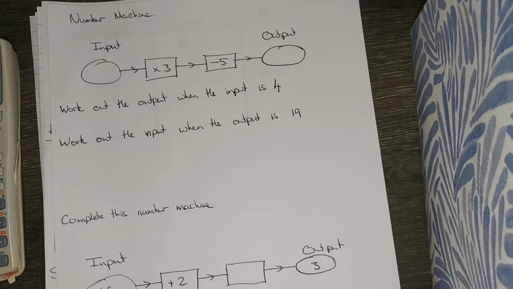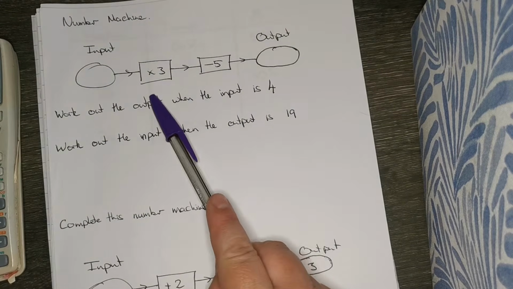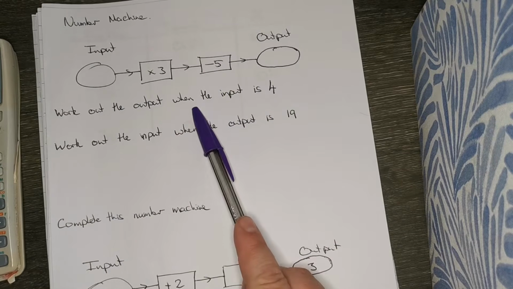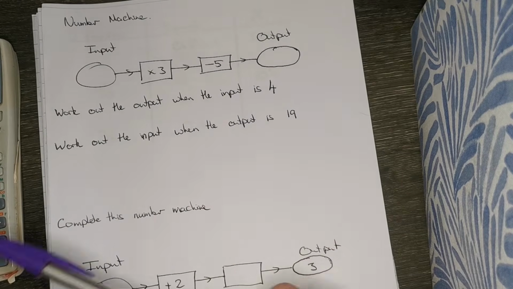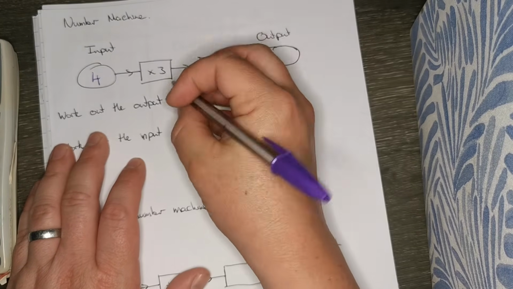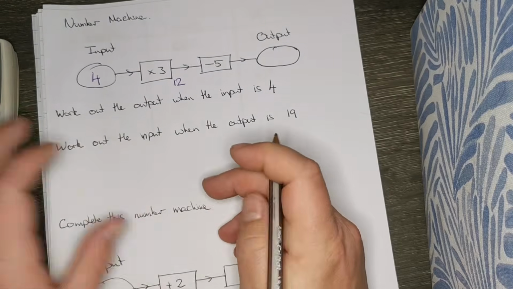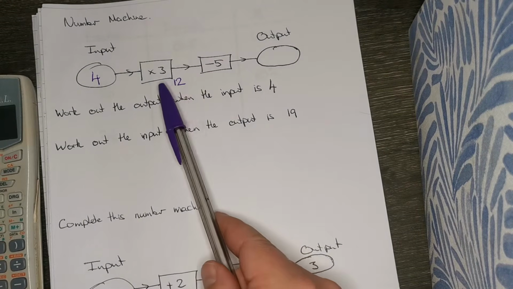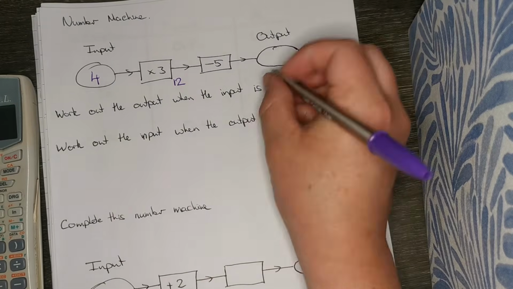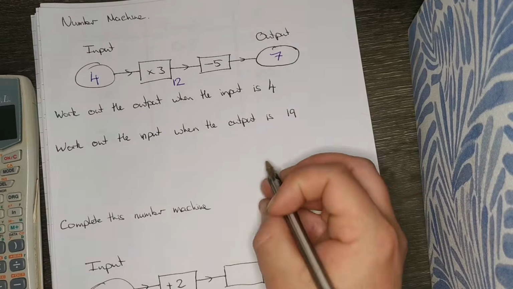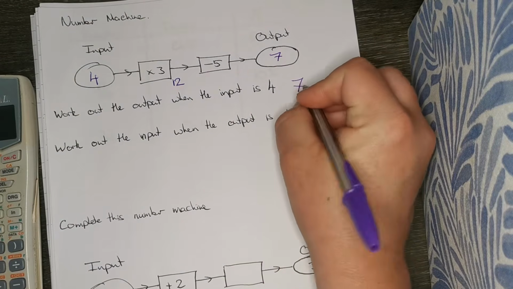Right, number machine. So I've got an input, times 3, take away 5 is my output. Work out the output when the input is 4. So if my input is 4, 4 times 3 is 12. Don't forget to use your calculator if you're not confident. Here's a calculator paper. And then 12 take away 5 would be 7. So my output should be 7.